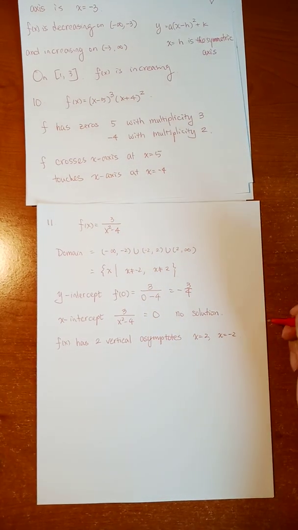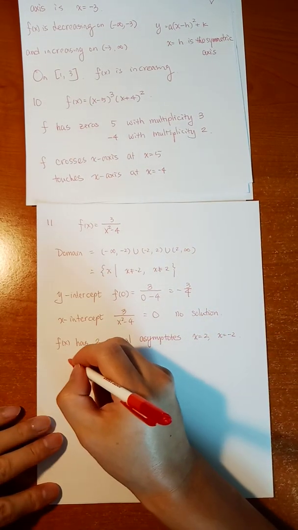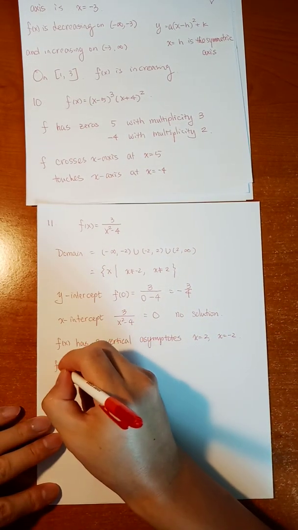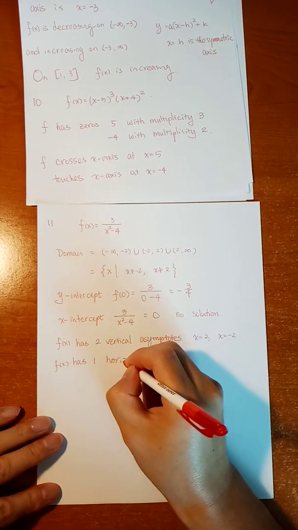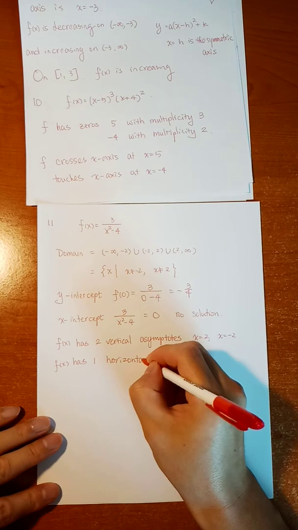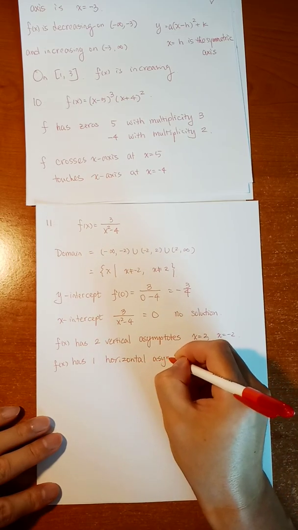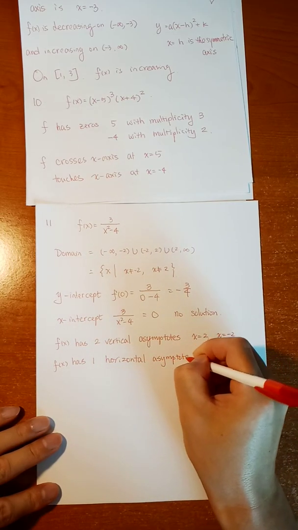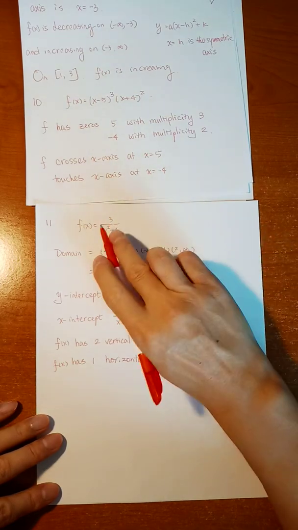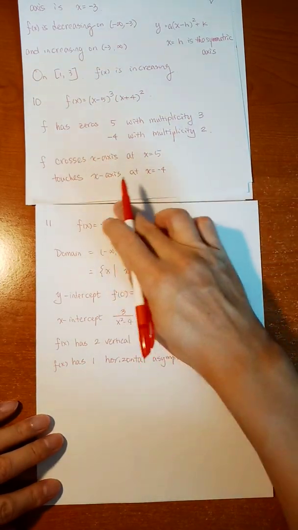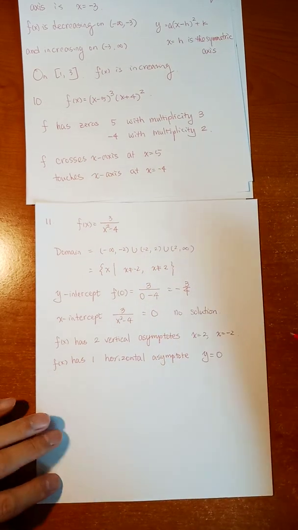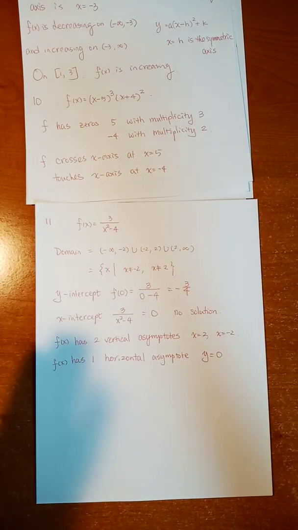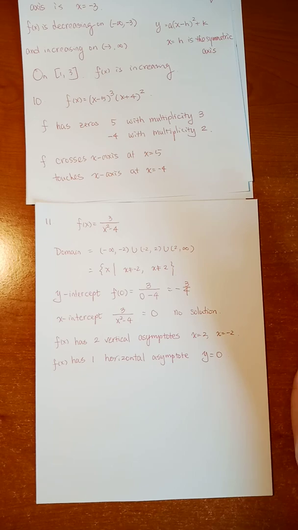Two vertical asymptotes, 2 and -2. And f(x) has 1 horizontal asymptote. It's because the degree of the numerator is less than the degree of the denominator. When x becomes larger and larger, the limit will be 0. This becomes smaller and smaller, so y equal to 0. So it has 2 vertical asymptotes, 1 horizontal asymptote.